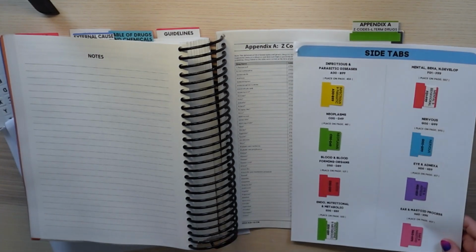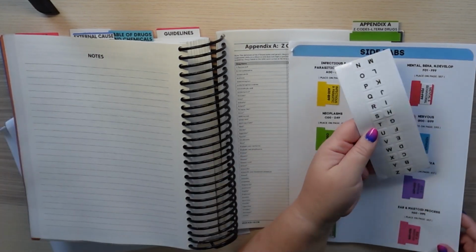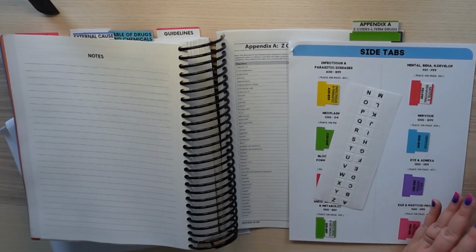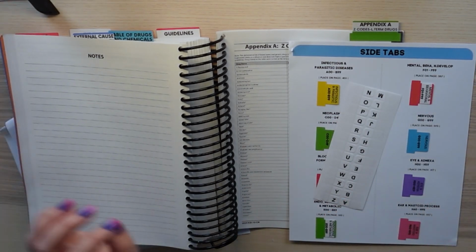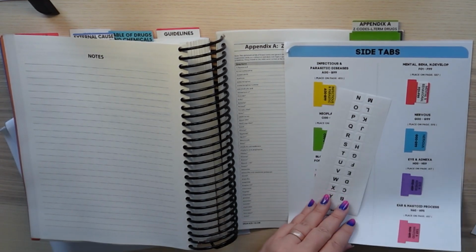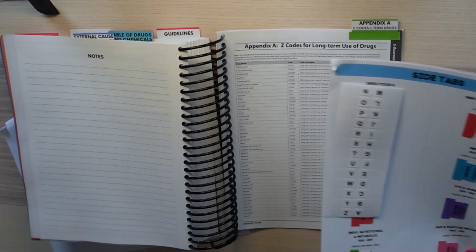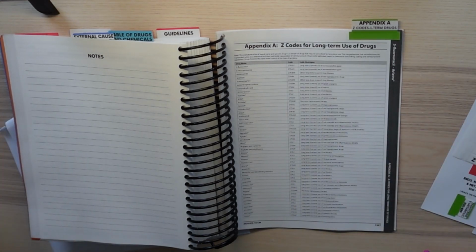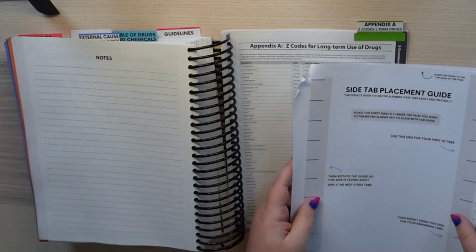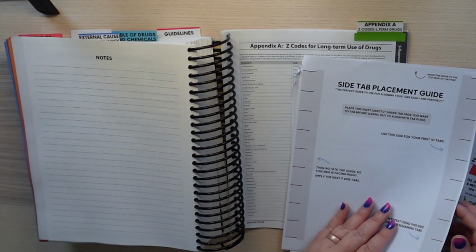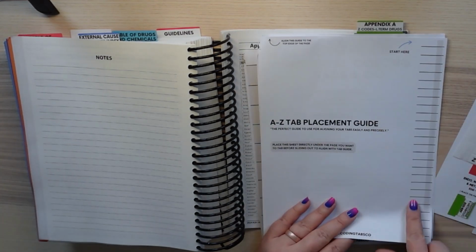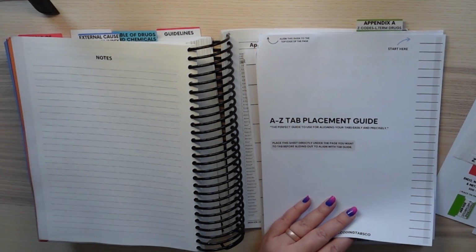I'm not sure if I want to put these in first or my letters. So we have top tabs to put in, and there's the placement guide that I did for those. Here are the side tabs. And then I'm losing all of my stuff here. My placement guide for the side and the placement guide for the letters. So let's do my letters, and then we'll do the chapters.